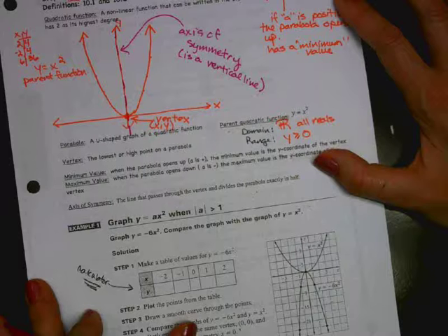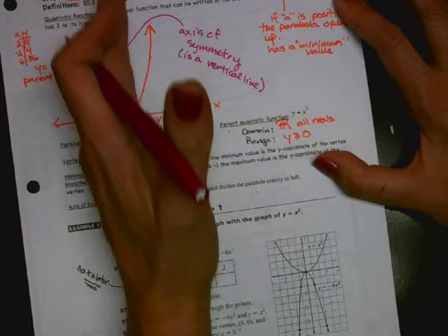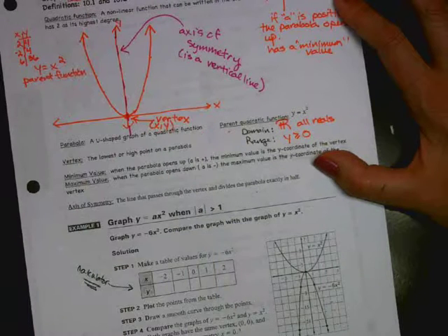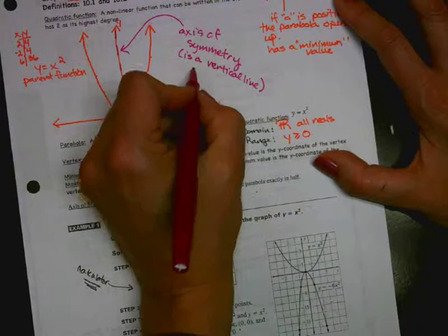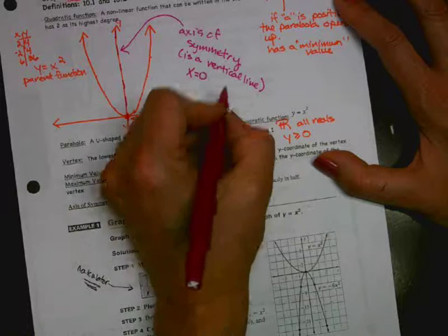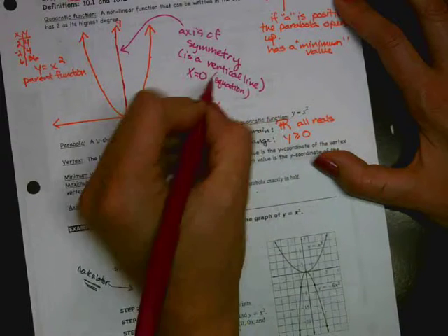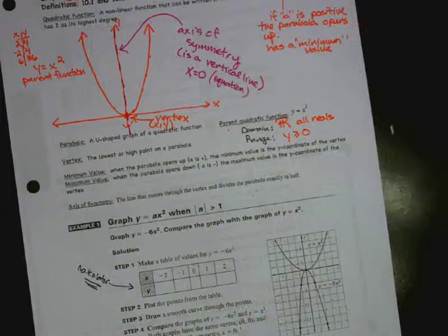So remember when we wrote equations of vertical lines? And this is a vertical line. What would the equation of that line be? 0. Right on. X equals 0. That's the equation of that line. X equals 0.